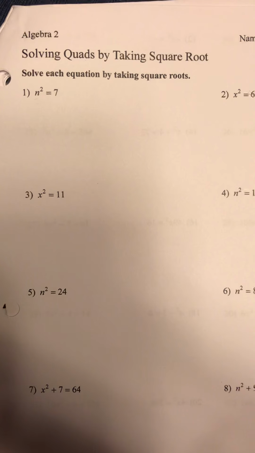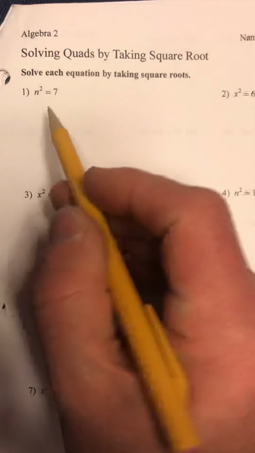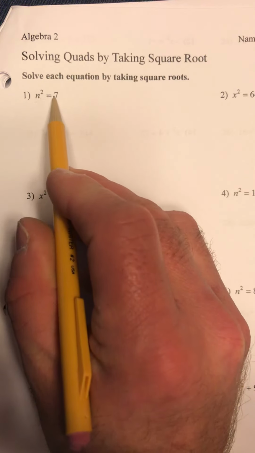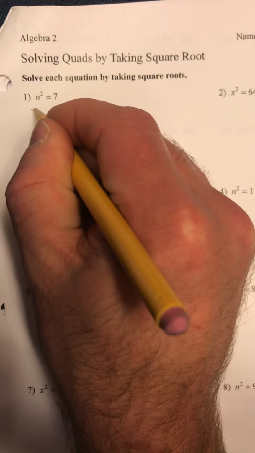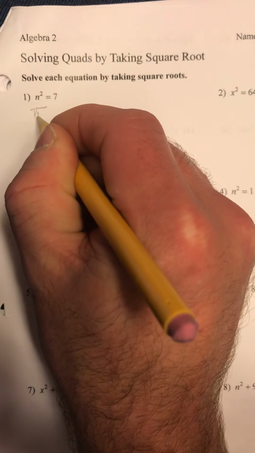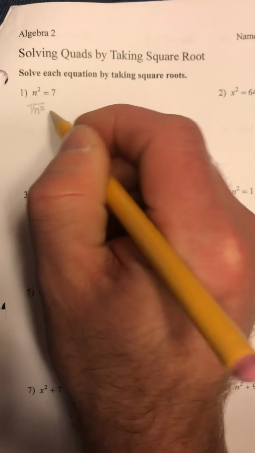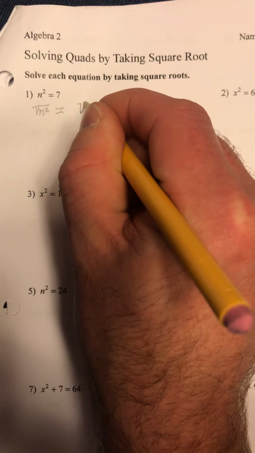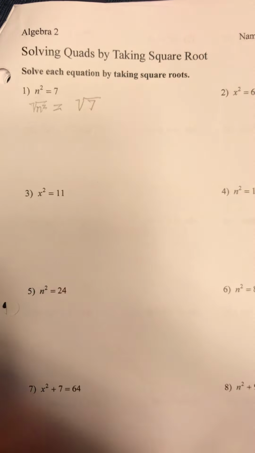I have n squared equals 7 as my first problem. And I'm actually using the homework assignment to do some of your notes. I'm just going to select some problems from the assignment itself. And what we want to do, we want to solve n squared equals 7. So I'm going to take the square root of both sides, because the inverse of squaring something is taking the square root. Now here's the thing that a lot of people forget.